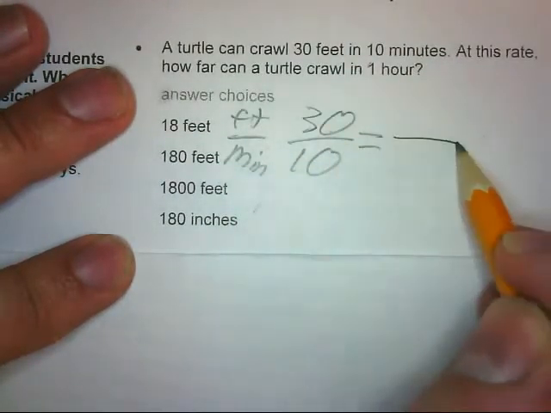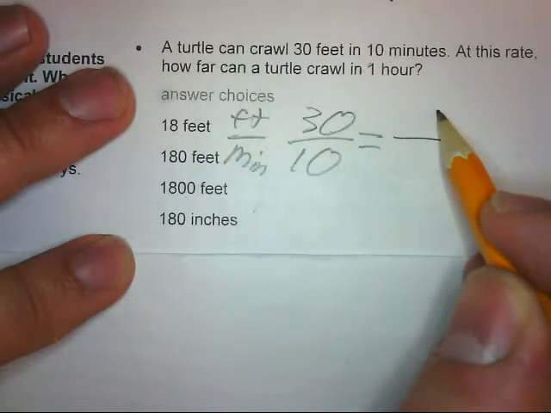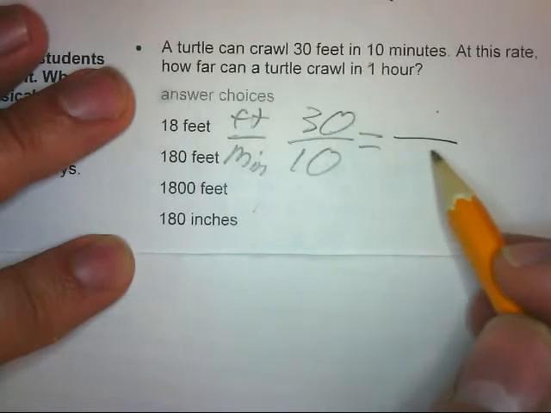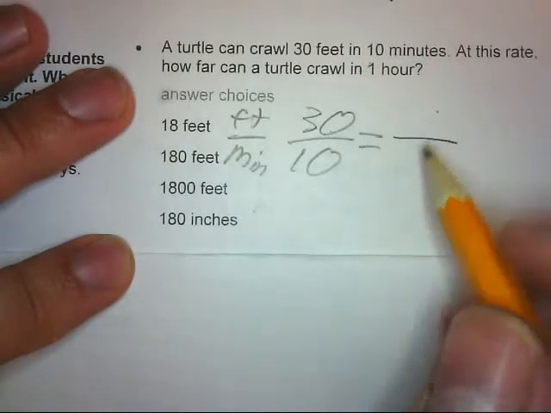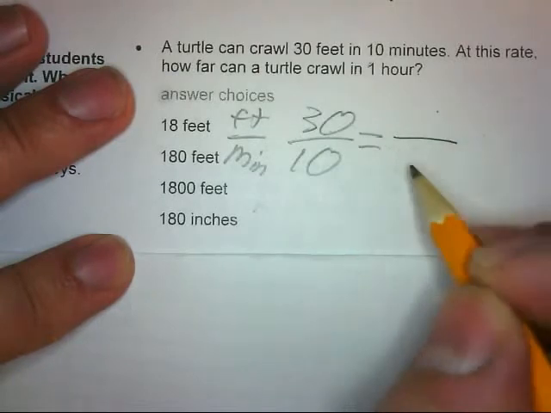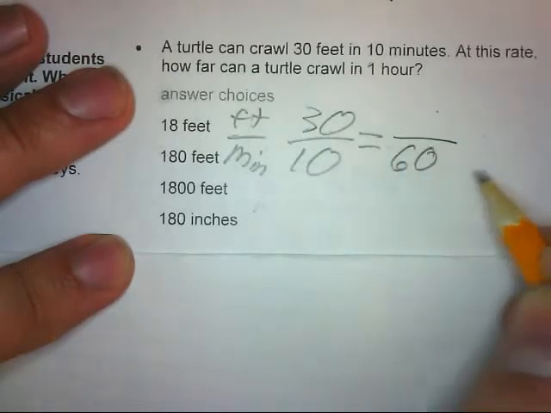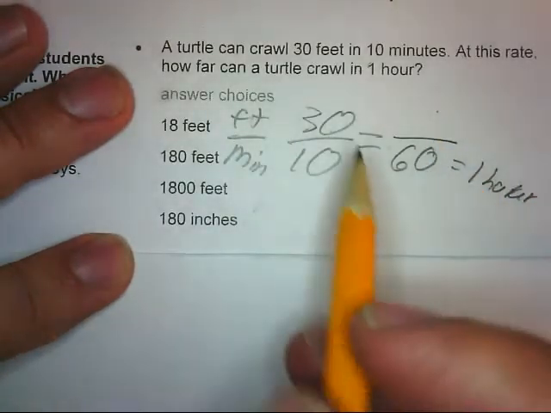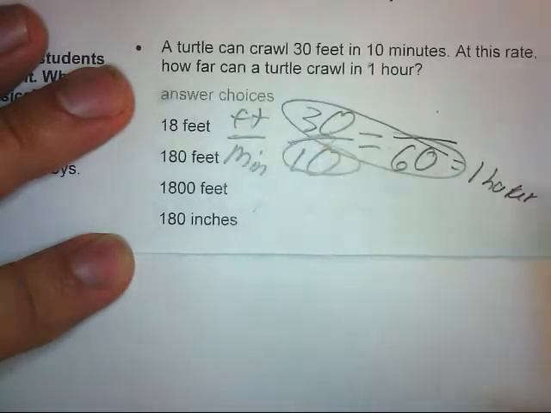We want to know how far it can go in 1 hour. Now, the question is, how many minutes are there in an hour? Well, the answer hopefully is 60. So I'm going to put 60 down here, because 60 equals 1 hour. So we would cross multiply and then divide.